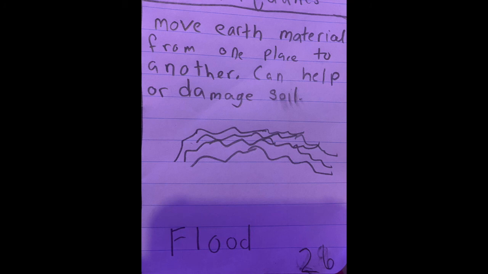We will now add to the last box on page 26 about floods. Floods are when lots of water move earth material from one place to another. It can be helpful or cause damage to the soil. I drew a picture of a lot of water flooding and covering an area. Do your best to show me your flood picture.